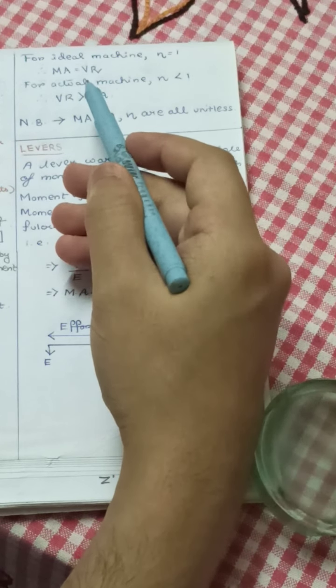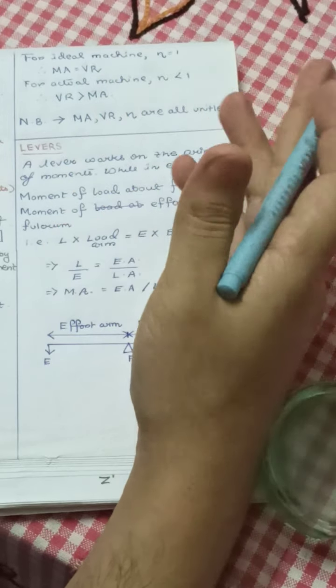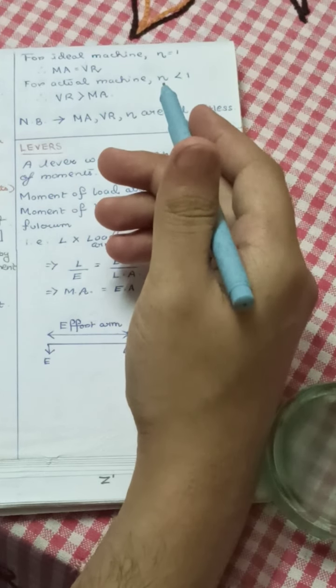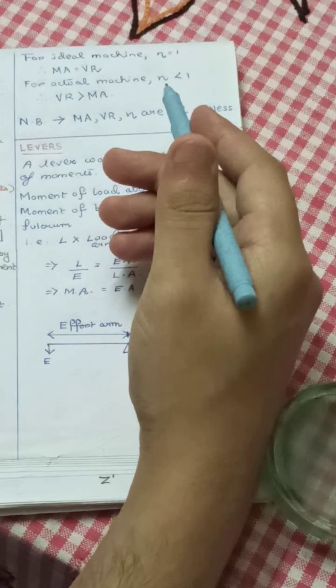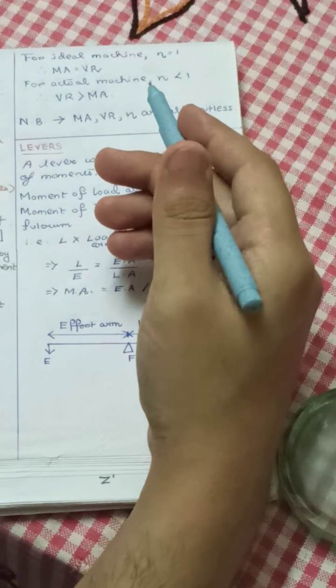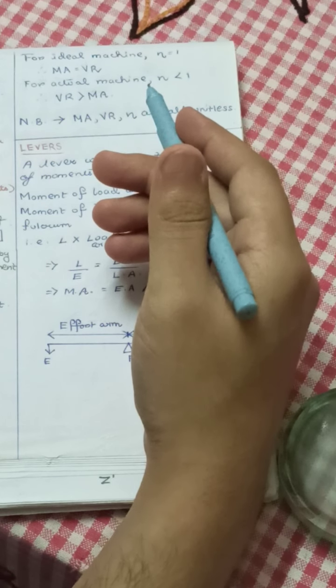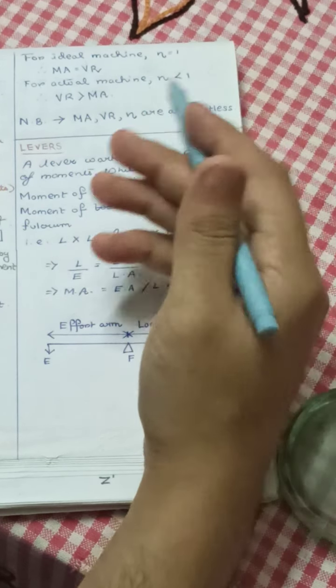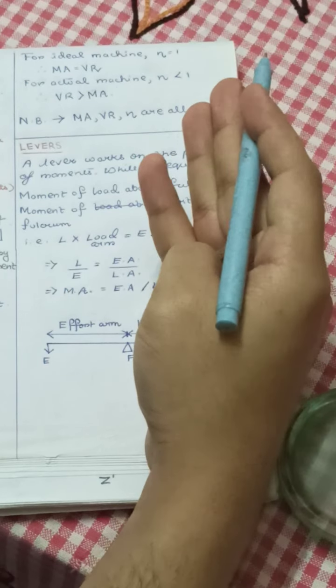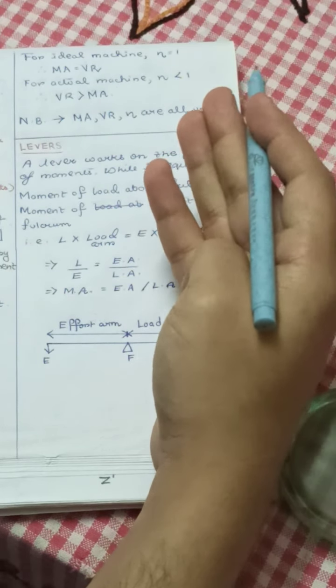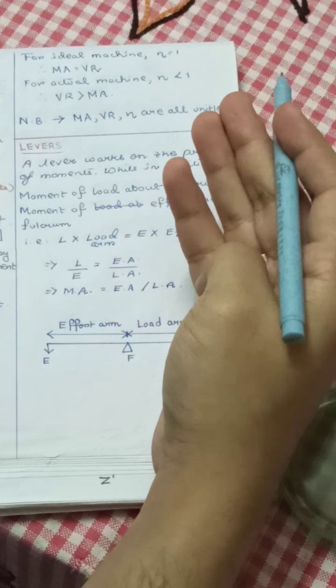Why? Because the moving parts are not perfectly smooth, there is some friction. The string, if any is present in the machine, is not perfectly elastic. Different parts of the machine are not perfectly rigid, and finally the moving parts of the machine itself are not weightless. So you have to know these 4 points. In case it is asked how an actual machine differs from an ideal machine, you need to mention the 4 points.